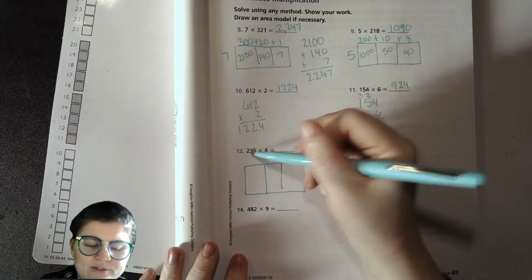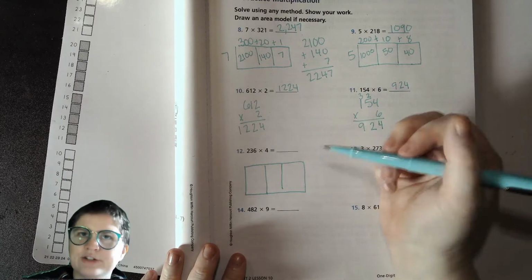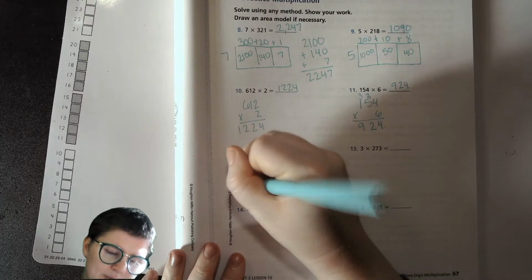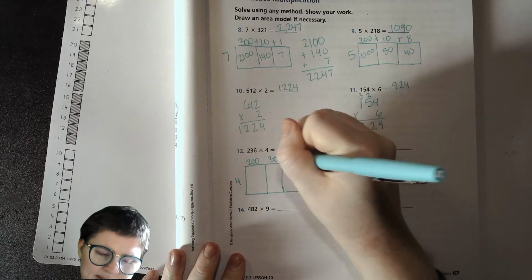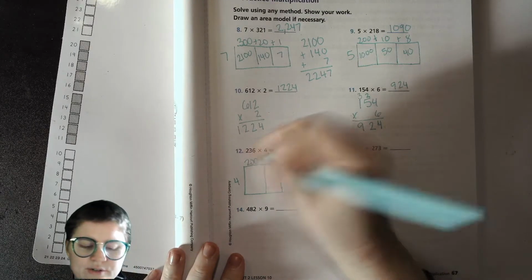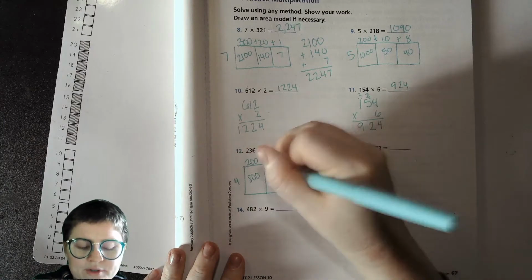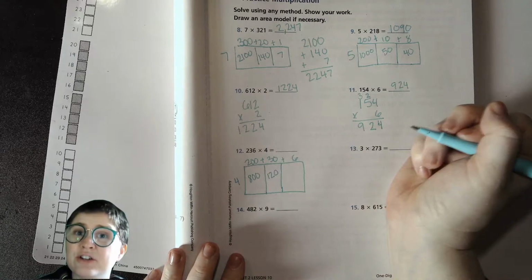And here they have 236 times 4. Oh no, the 3-digit number is first. It doesn't matter because of that commutative property. Our 4 over here, 236. 200 times 4, 2 times 4 is 8, so 800. 4 times 30, well, 4 times 3 is 12, so 12 tens, 120.